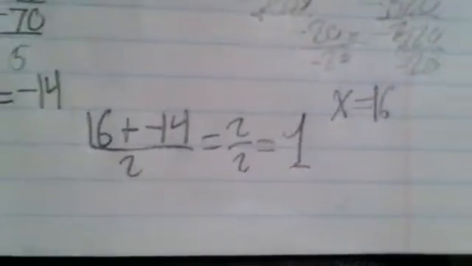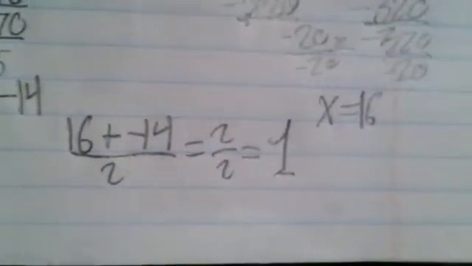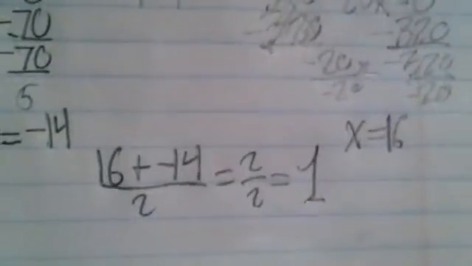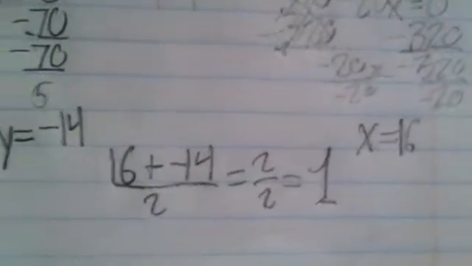So what you're going to do now, just to find the axis of symmetry, is 16 plus negative 14, which is 2. You divide that by 2, and you're just going to get 1. So what you get is y equals negative 14, x equals 16, and then your axis of symmetry right down the middle at 1.